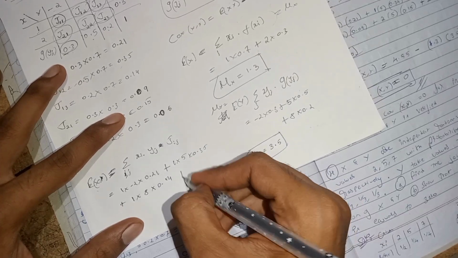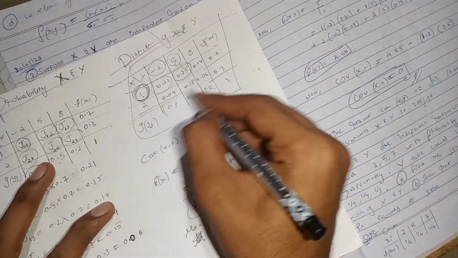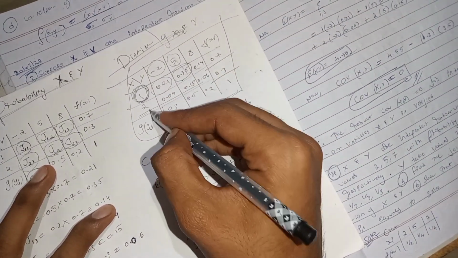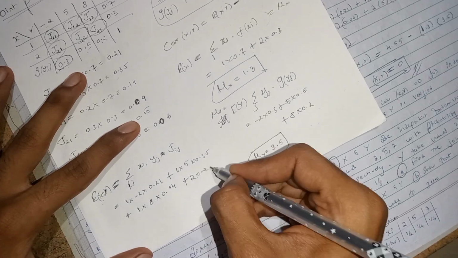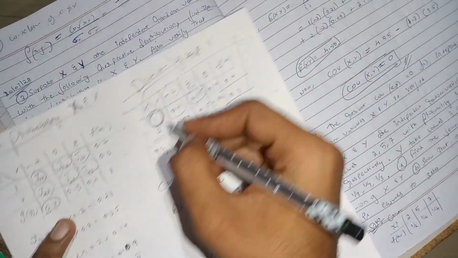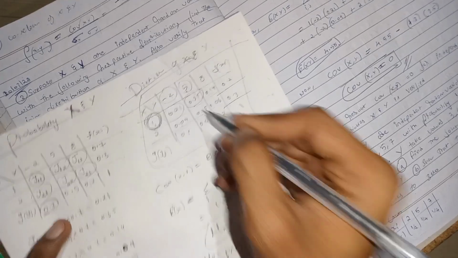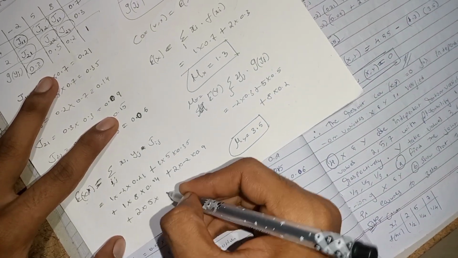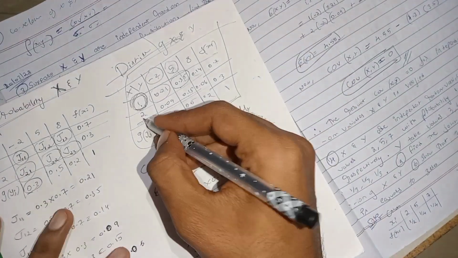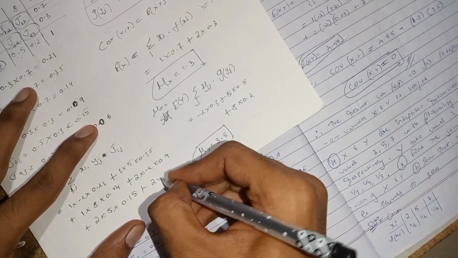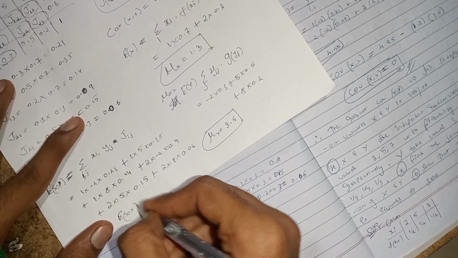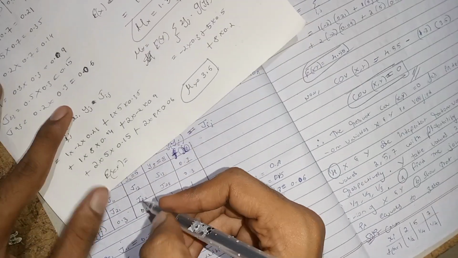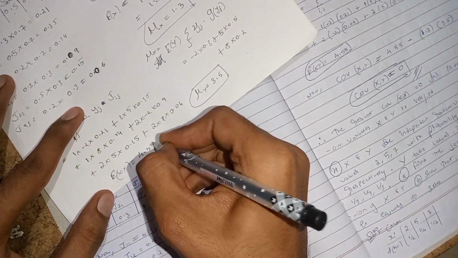Plus, again now we shall move to our second row. This first row has been completed. Now we shall solve the second row: 2 into minus 2 into 0.09, plus 2 into 5 into 0.15, plus 2 into 8 into 0.06. So the final answer of this will be equal to 4.55.